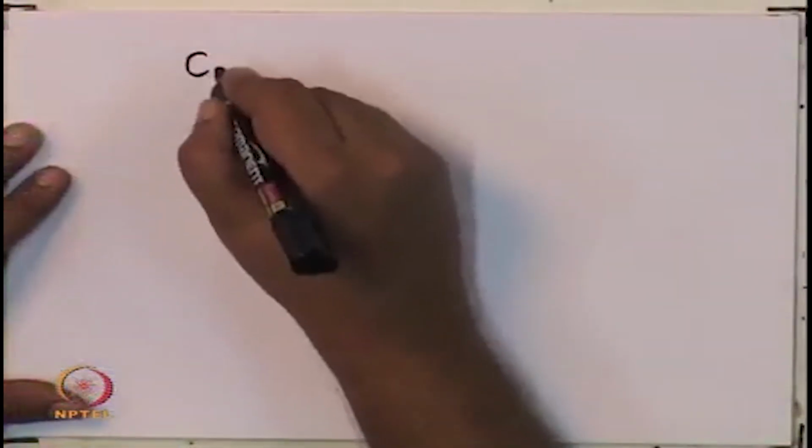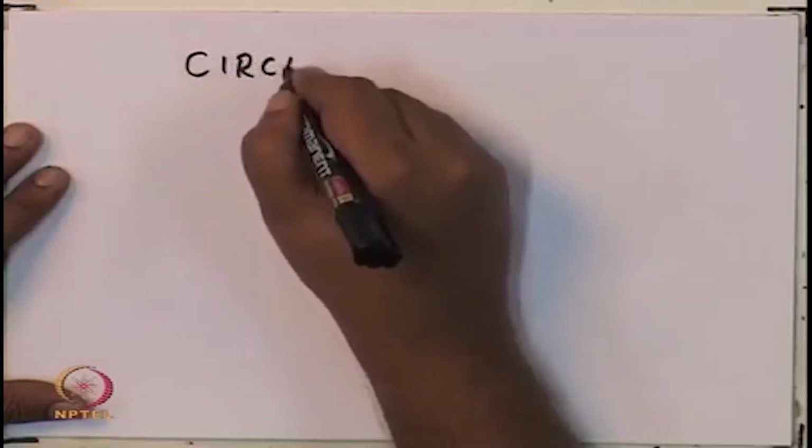Okay. So, this transformation that we have, this is a theorem on its own, and it goes under the name of the circle criterion. Okay. So, let's find out what this circle criterion is all about.